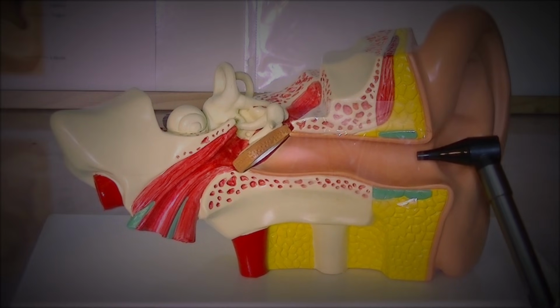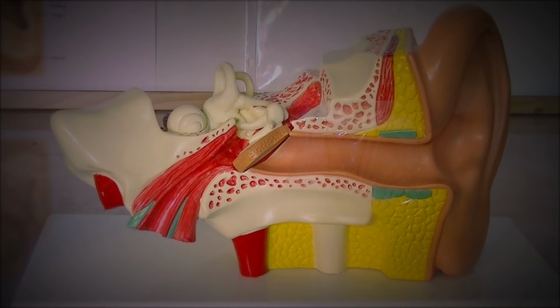Just like that. I am also going to use a little rubber bulb to puff some air into your ear canal and hit the tympanic membrane so I can assess how well it moves when pressure inside the ear canal is changed. It also helps me determine if there's any problems with the eustachian tube or fluid behind the eardrum.